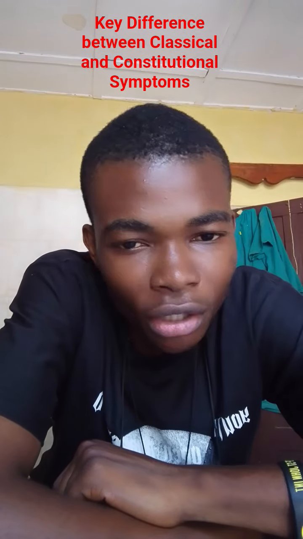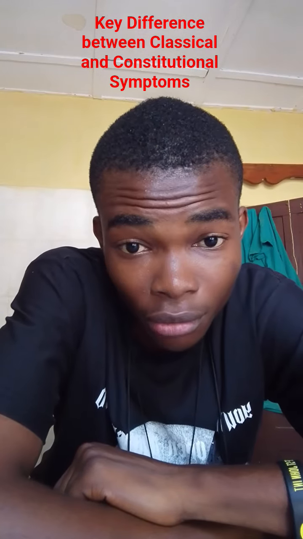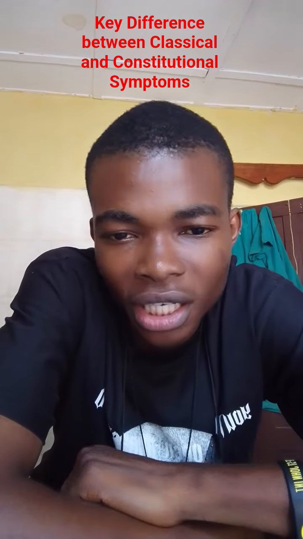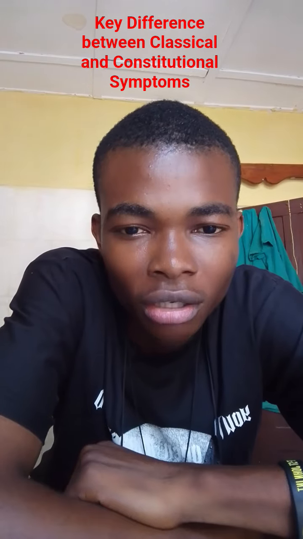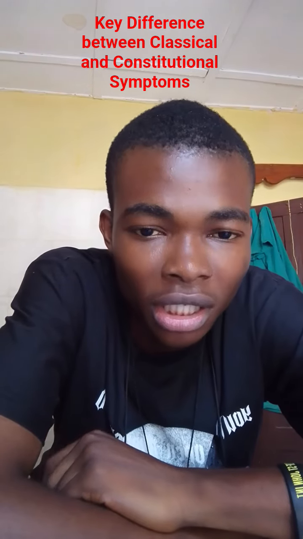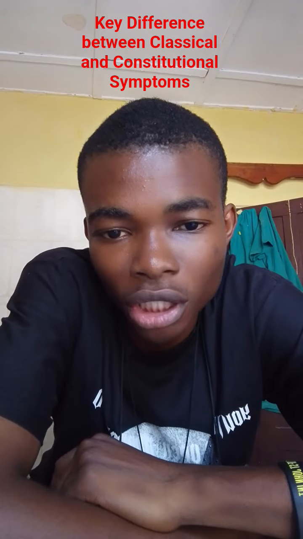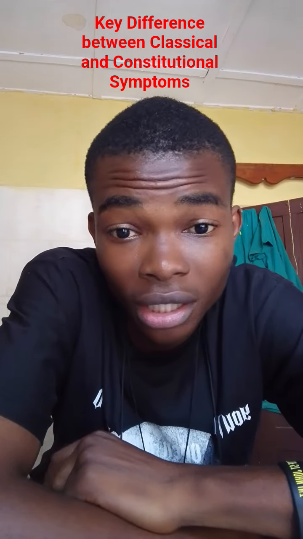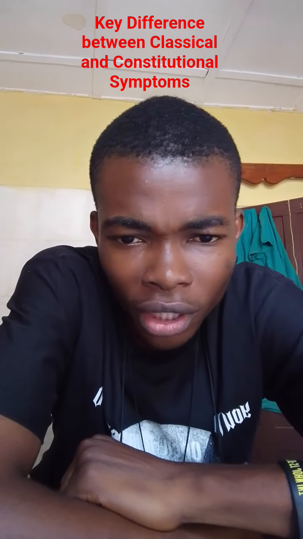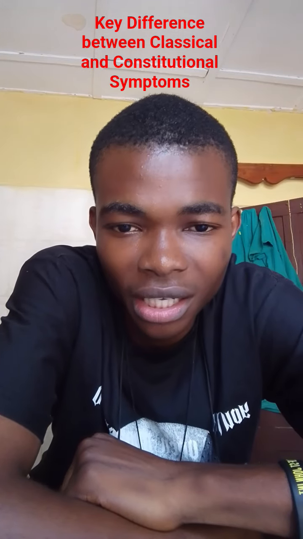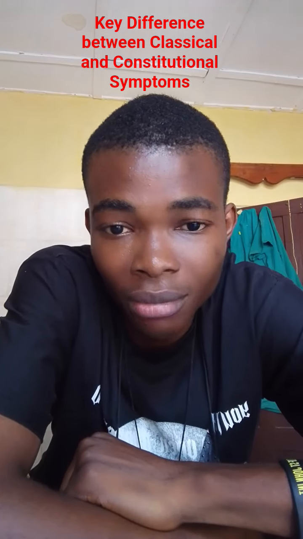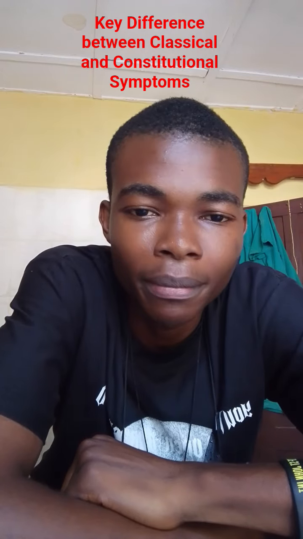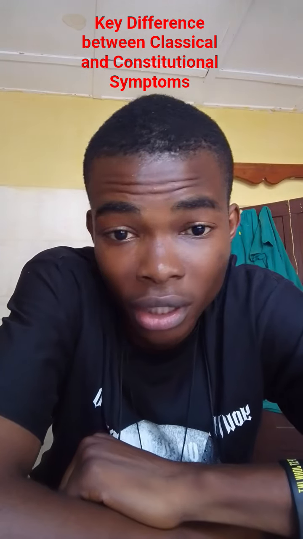So that's why we normally have these constitutional symptoms such as fever, headache, muscle pain, loss of appetite, nausea and vomiting. They normally tell us about the body's response, and more of which you see them in chronic illnesses. Whereas on the other hand, classical symptoms tell us about the disease specific. It tells us about the particular pathology that we are dealing with.